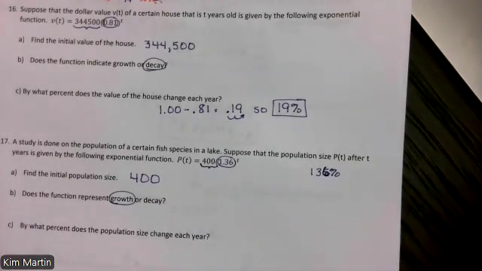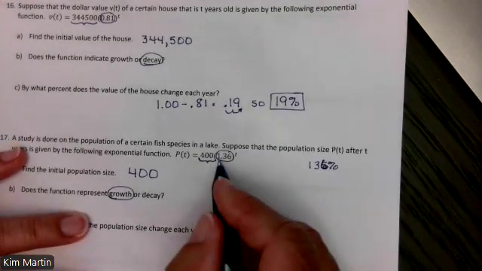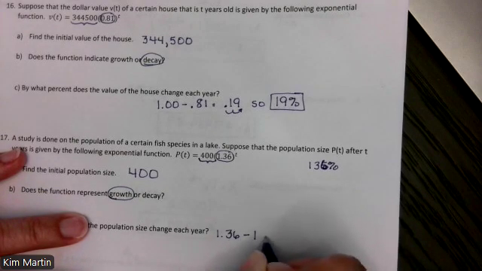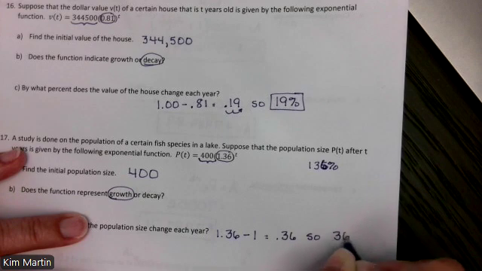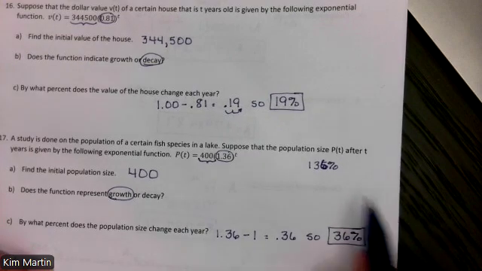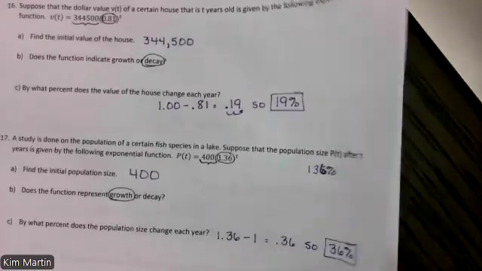How much over the 100% is that? It's 36. Okay, so you can take this and go 1.36, subtract 1 from it, or 1.00, and you get 0.36. So it is a 36% change each year. Or you can do it this way, either way. Change that, and then how much over.